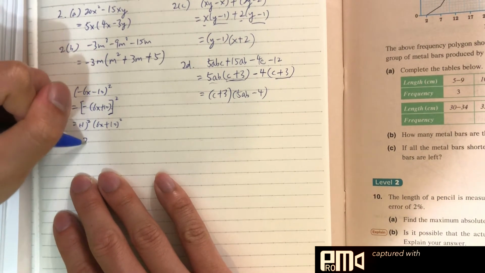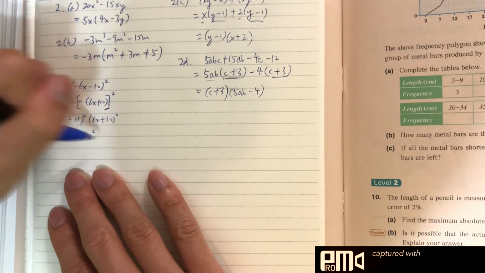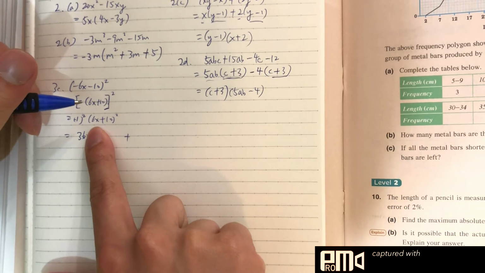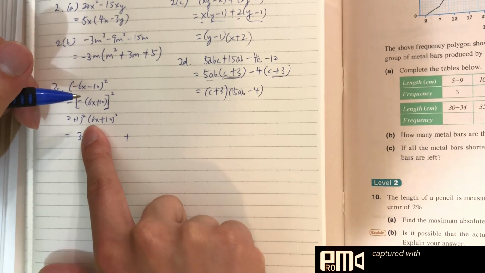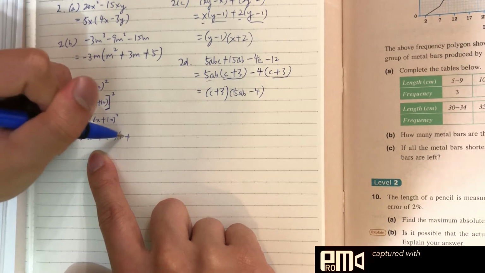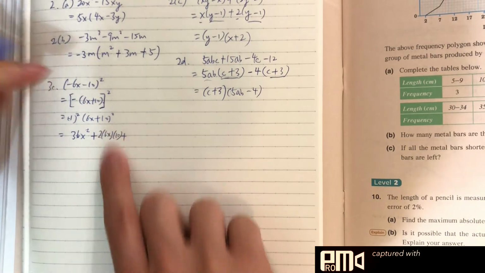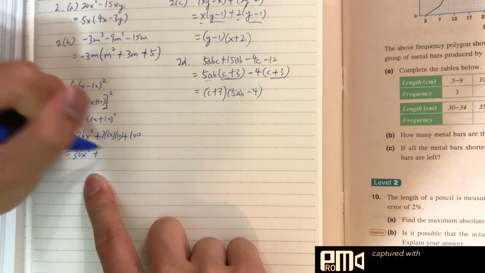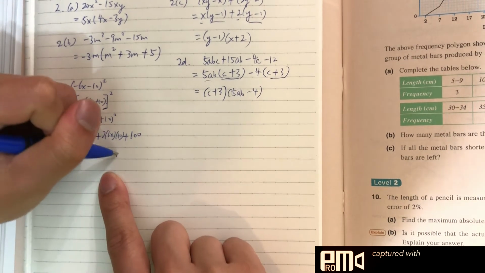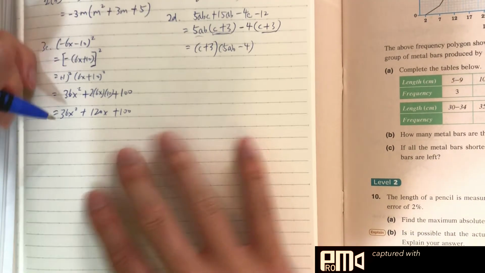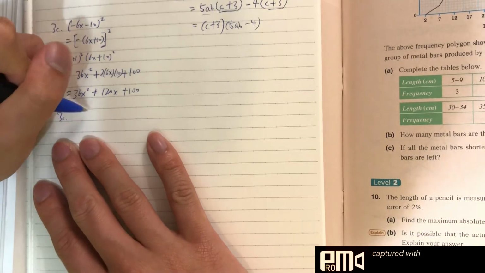So there is 36x squared and then plus a middle term. The middle term is 2 times a times b. 2 times 6 is 12, 12 times 10, I just write out like that. 10 squared is 100. So it's 36x squared plus 120x plus 100. Second method, you just expand it like that.